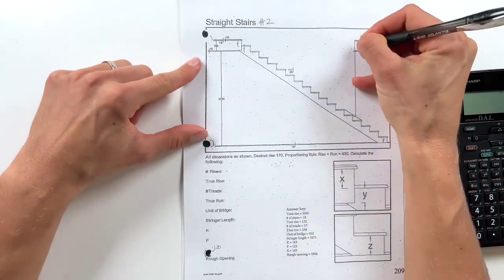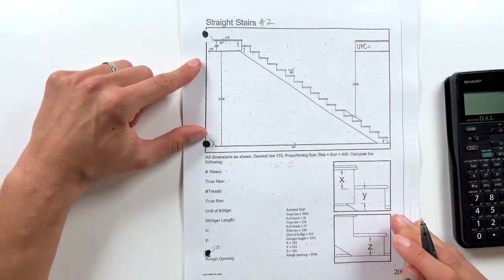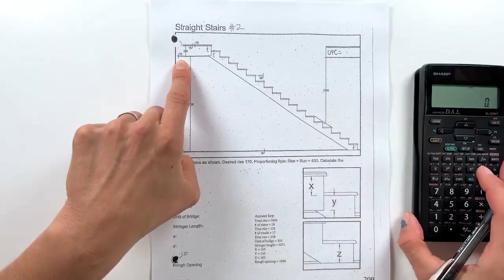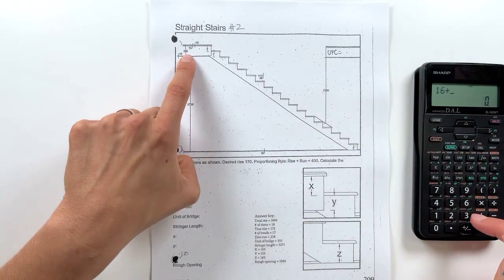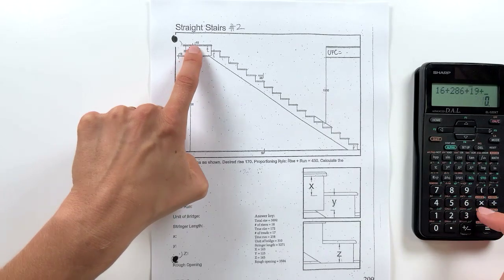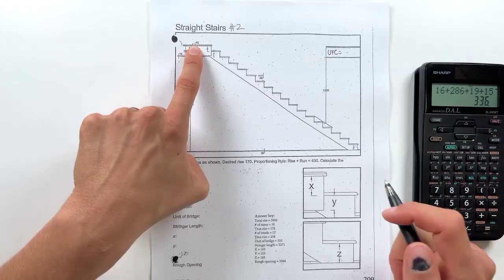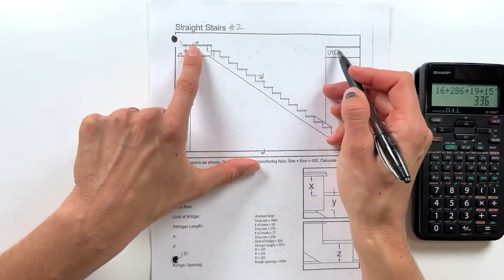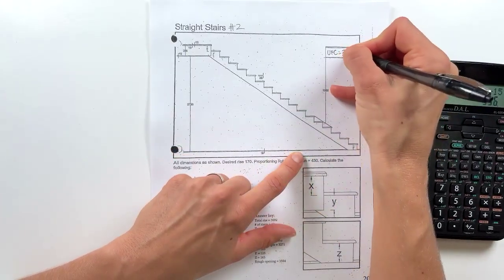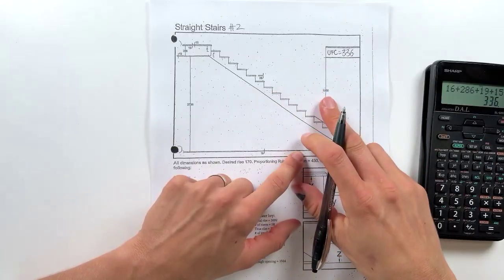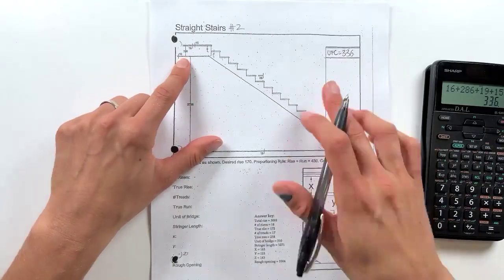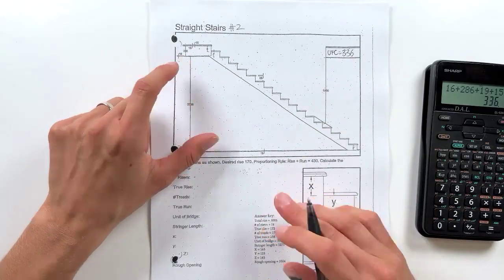So upper floor construction, UFC for short. We just add everything up. Drywall here is 16, plus the floor joist of 286, plus subfloor of 19, plus finished floor of 15. That makes up the total upper floor construction of this kind of problem, and that is 336. And this changes with every question. So don't just take that number, but look at the measurements you have, or maybe that number will just be given to you.